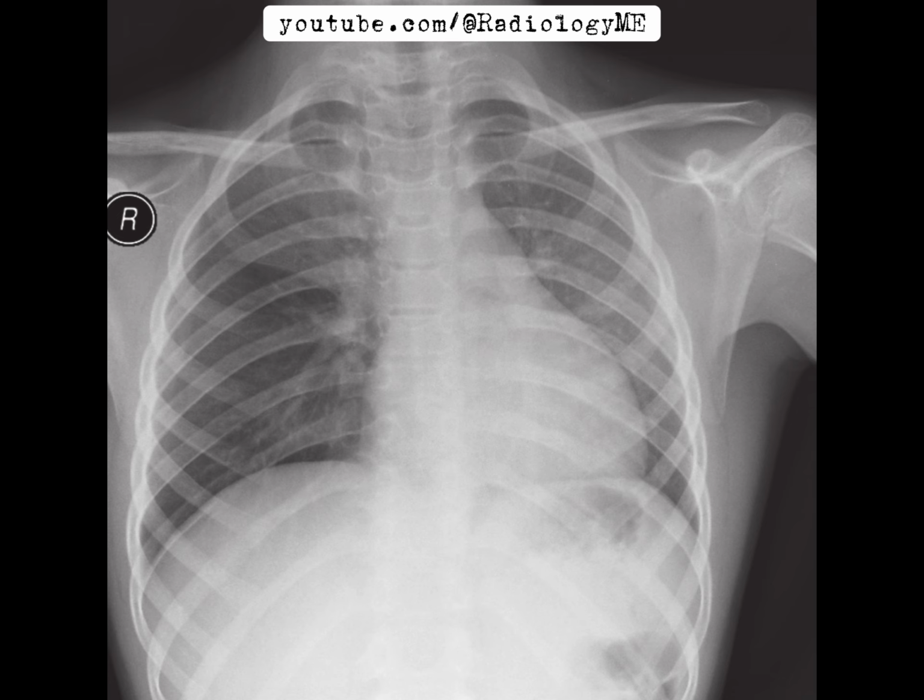So to summarize, this case highlights the importance of recognizing air trapping and foreign body aspiration in pediatric patients. The sharp demarcation of the horizontal fissure and the right-sided transradiancy give us clues about the location of the obstruction, which we suspect to be the bronchus intermedius. A thorough clinical correlation and follow-up bronchoscopy are essential for management.